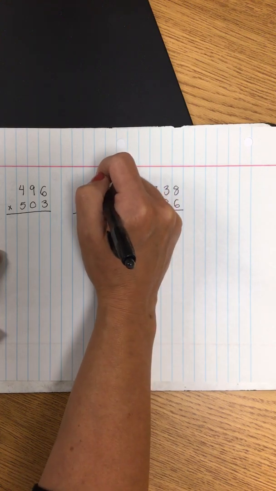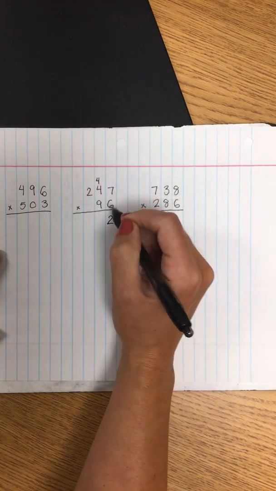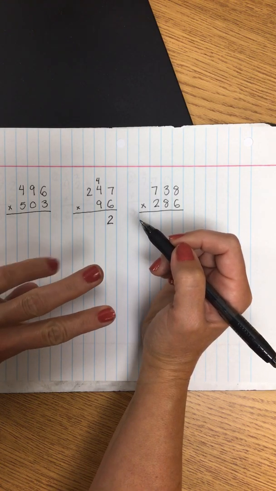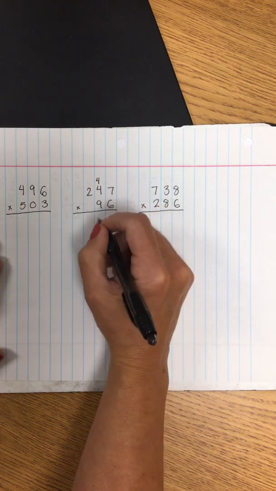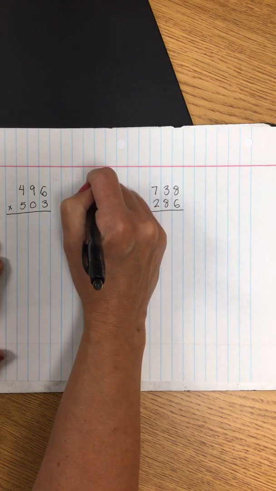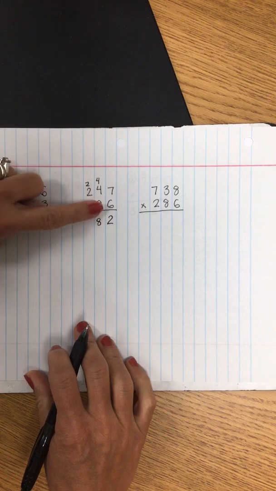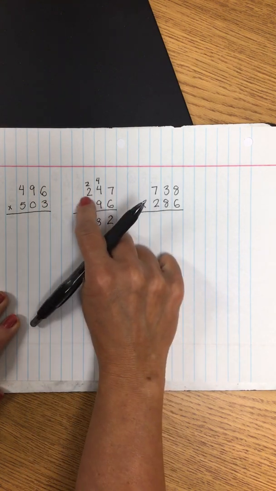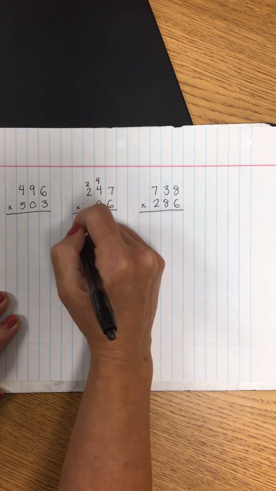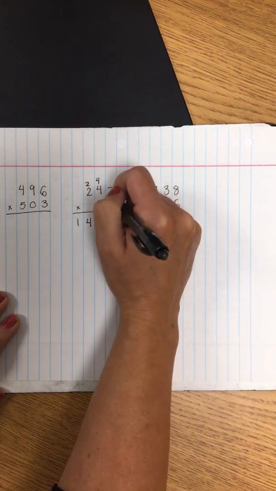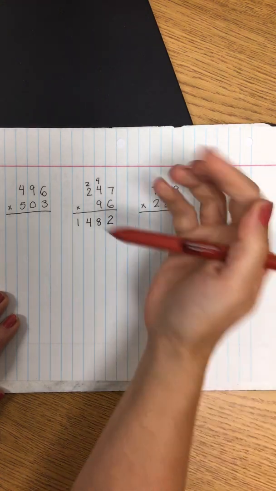But right now, 6 times 7 is 42. The 2 goes here, and the 4 goes here. 6 times 4 is 24, 25, 26, 27, 28. So my 8 goes here, and my 2 goes here. I'm doing this just like I would have done it if there was no 9 here, okay? 6 times 2 is 12, 13, 14. All right, so that is my first step. I have taken care of this 6.